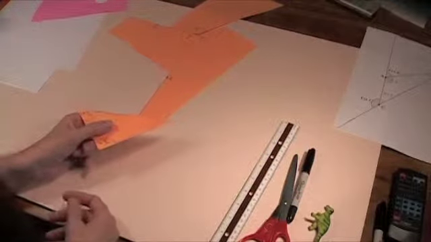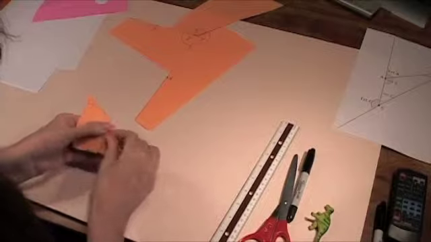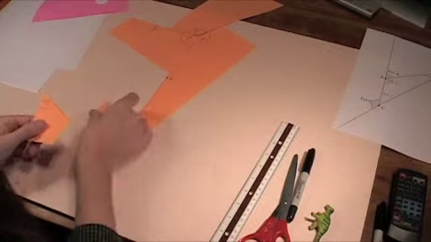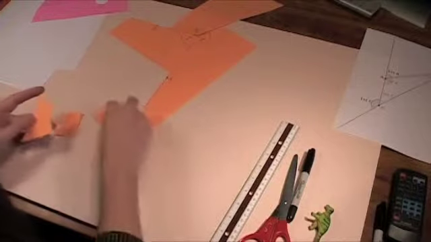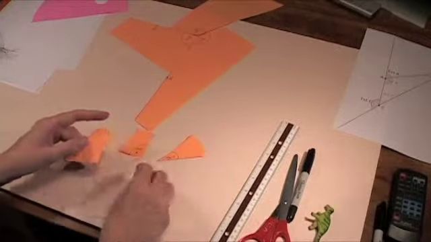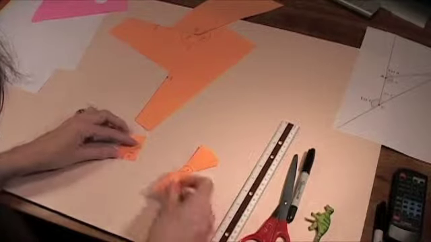Okay, how about the interior angles? You probably remember this from some long ago geometry class. I'm just going to tear them to separate the angles, and I'm tearing them because I don't want to confuse these with any other angles that I might create by cutting. Okay, so add the angles physically, matching vertices.